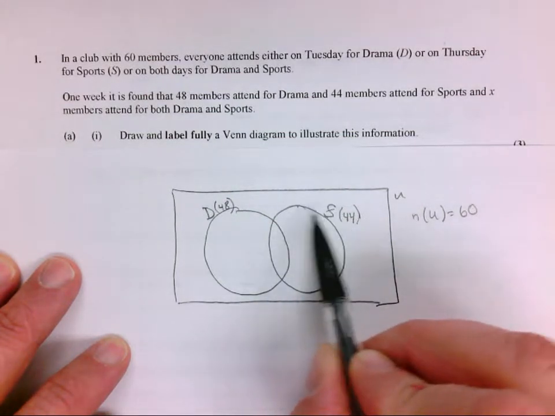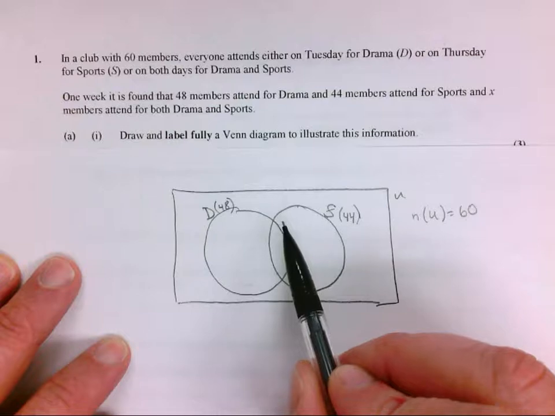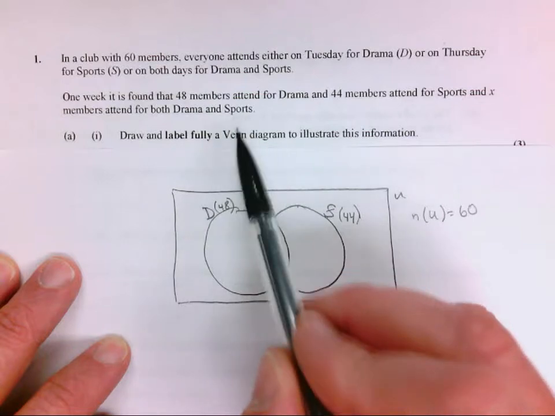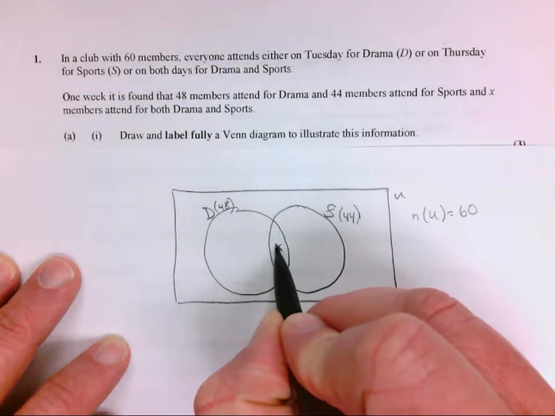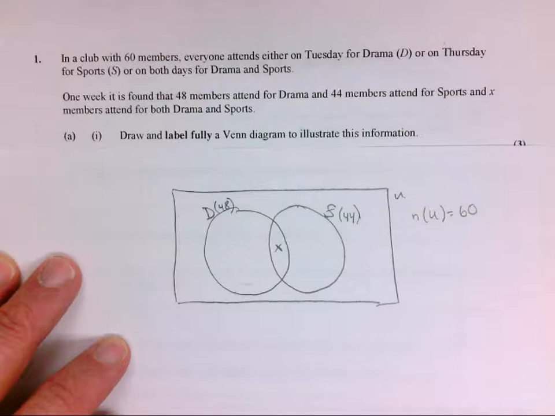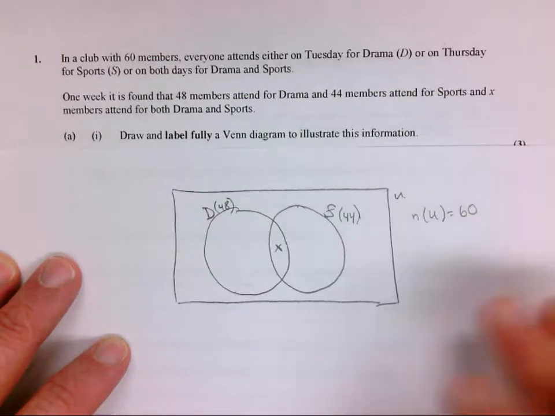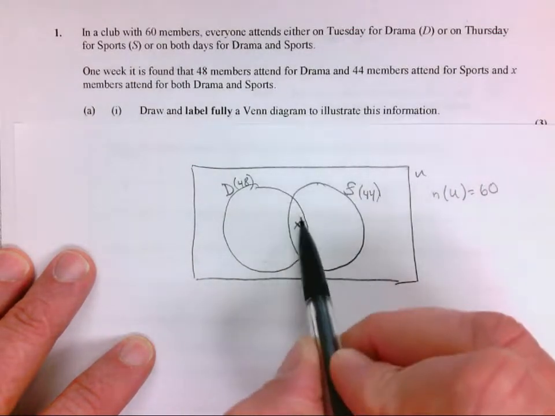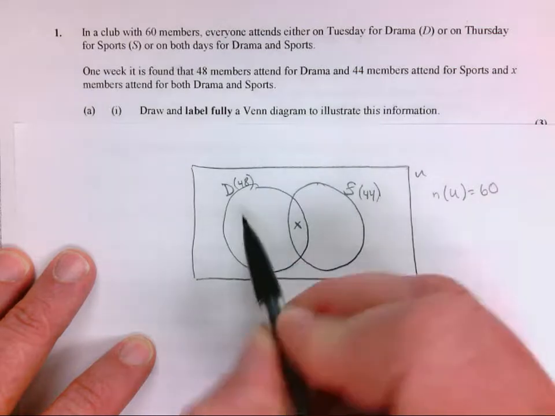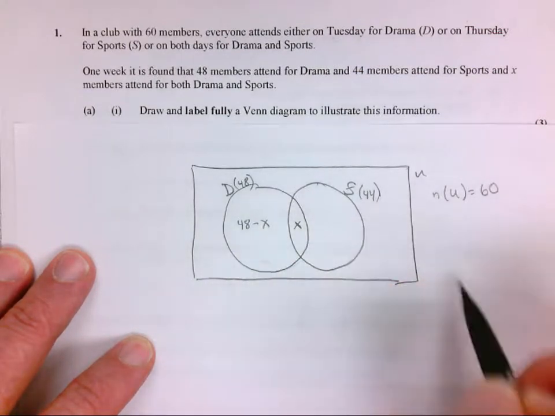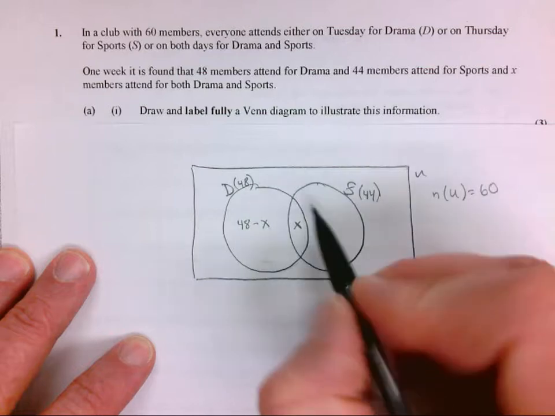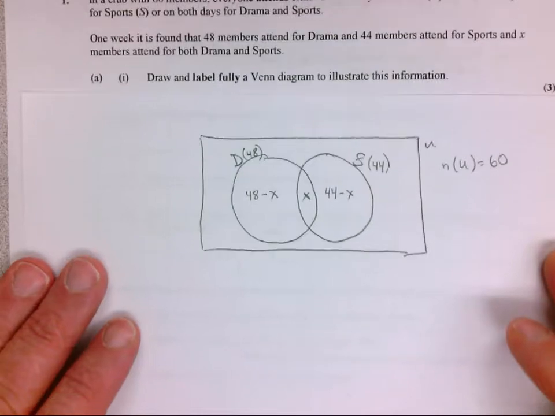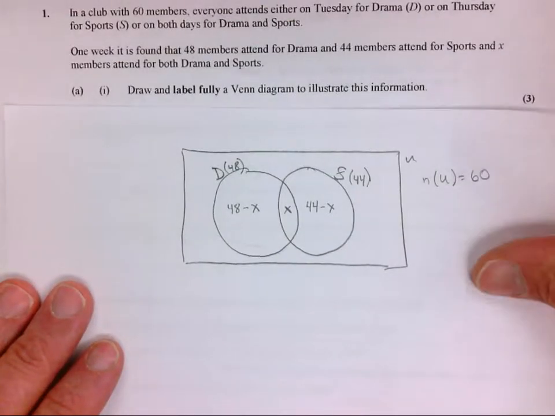Now I can read the information and see what else I can put in here. Well, X members attend both. So right there is X. I want to fill in these other spaces. If the whole circle is 48, then this portion of the circle is 48 minus X. And the whole circle here is 44, so this would be 44 minus X. They haven't really asked us any questions yet. We're just labeling.